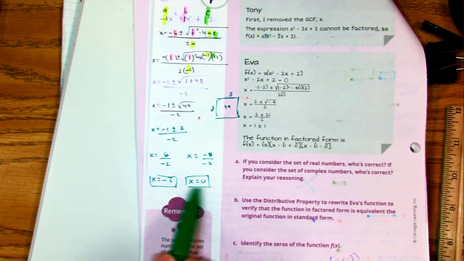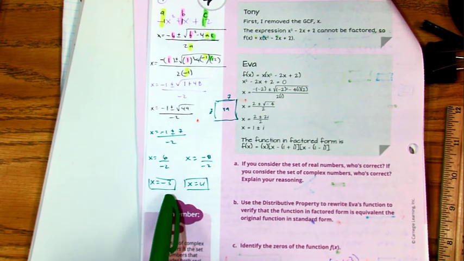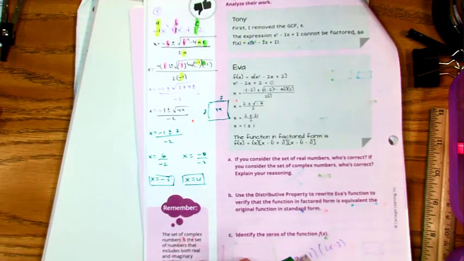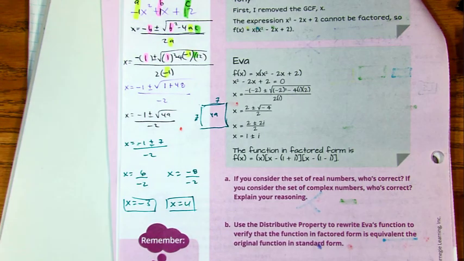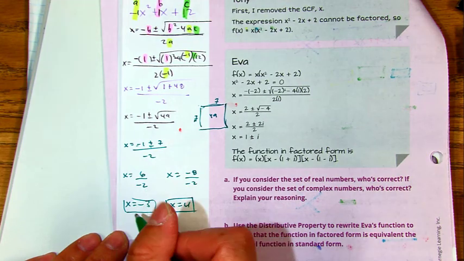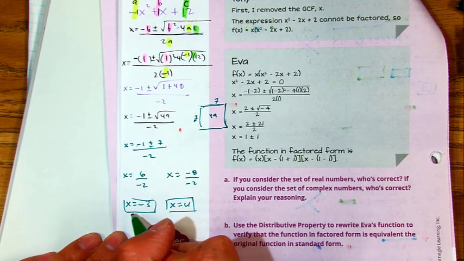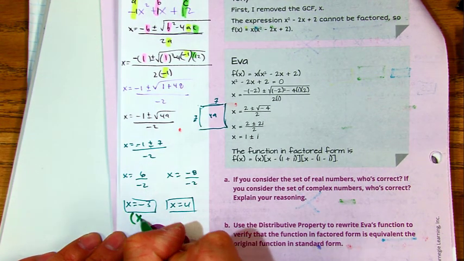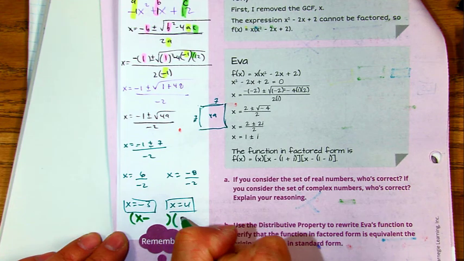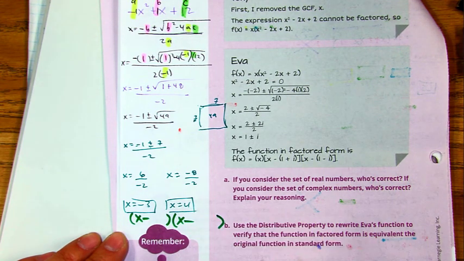Okay, now one big idea from the past couple of days is to be able to write our factors. Okay, what does that mean? If you had to go backwards, which we have seen, to write factors, you write x minus, like this in green.